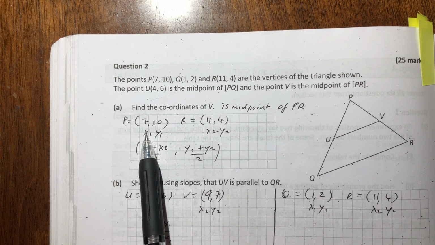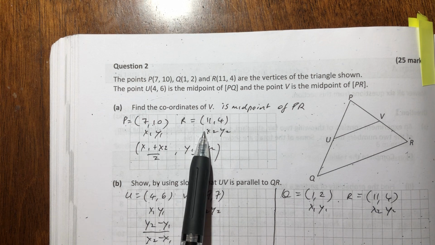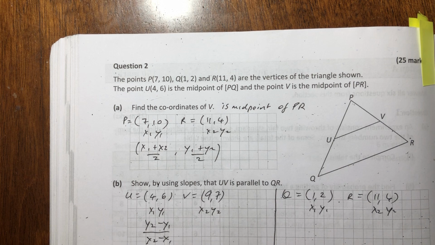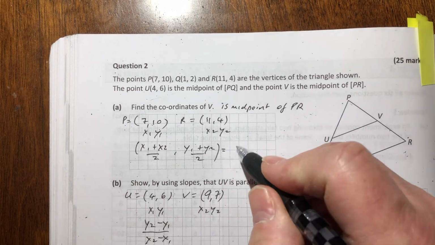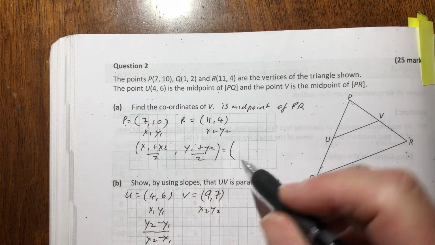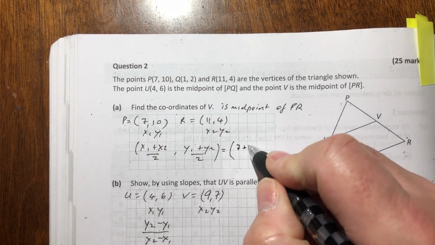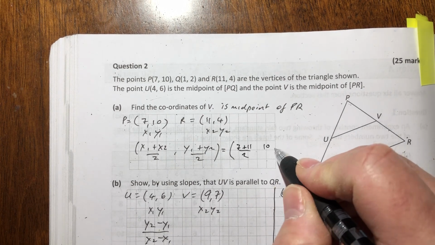So you take P and you take R, you label them x1, y1, x2, y2. There's the formula, x1 plus x2 over 2, y1 plus y2 over 2. And we'll fill them into the formula. So x1 is 7, x2 is 11, y1 is 10, and y2 is 4.